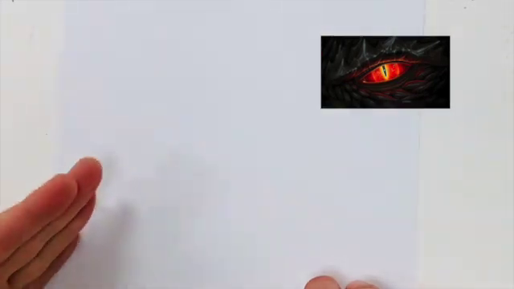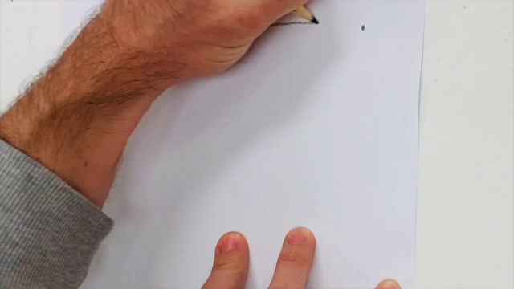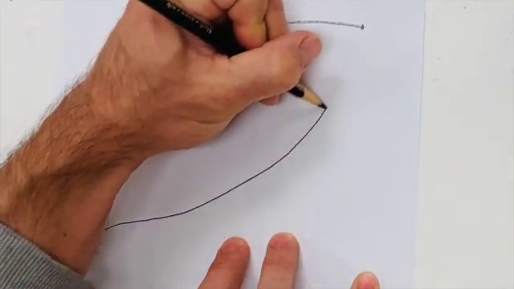First, we're going to create a nice big eye on our paper, and dragon eyes tend to be slanted. So I'm gonna have one corner here and one corner up here. I'll just use a curved line to connect those two dots, and another curved line for the bottom.